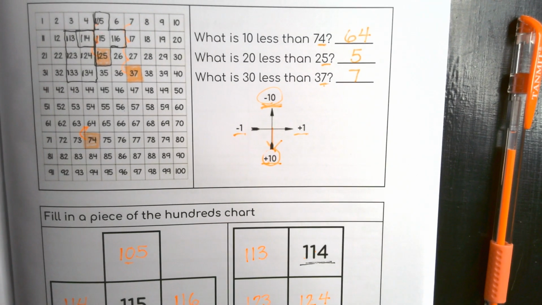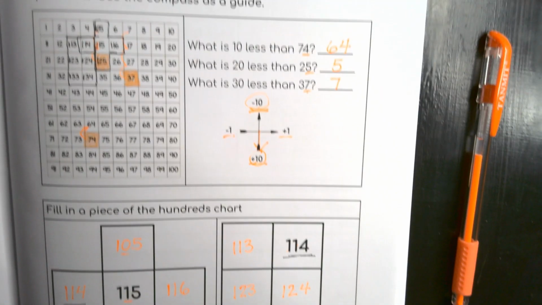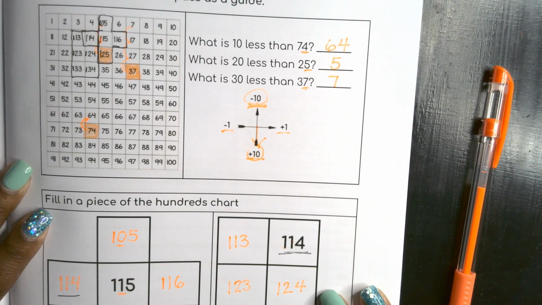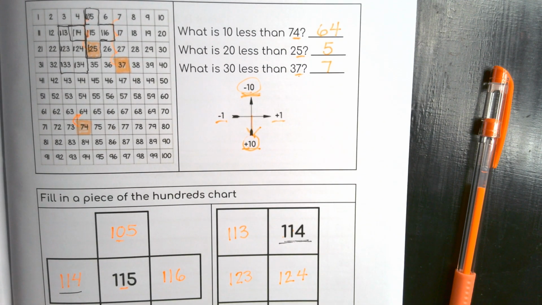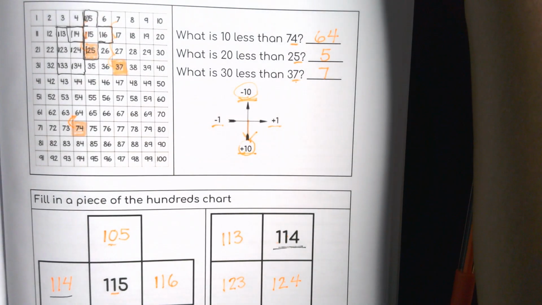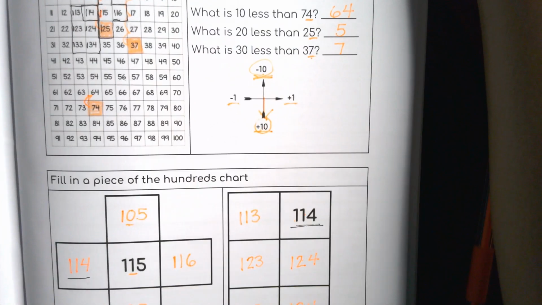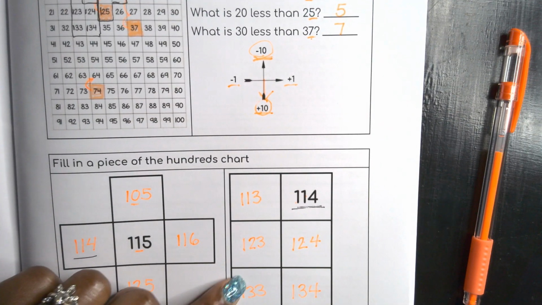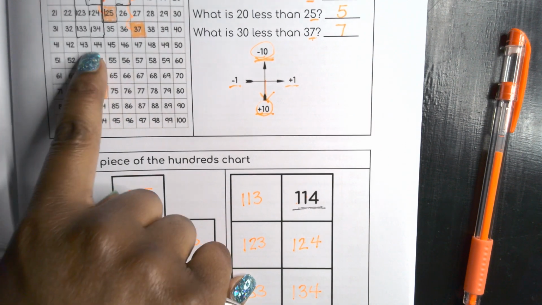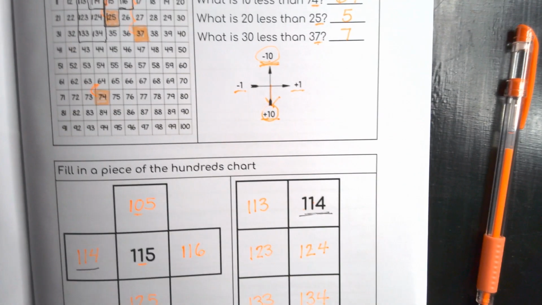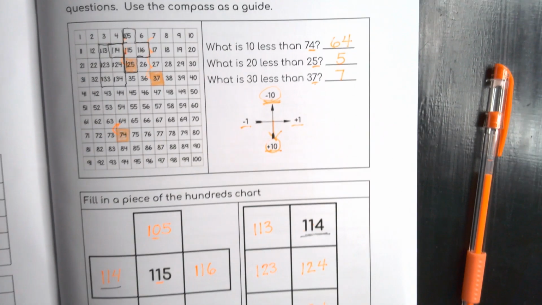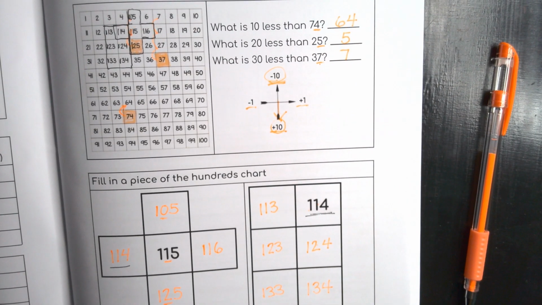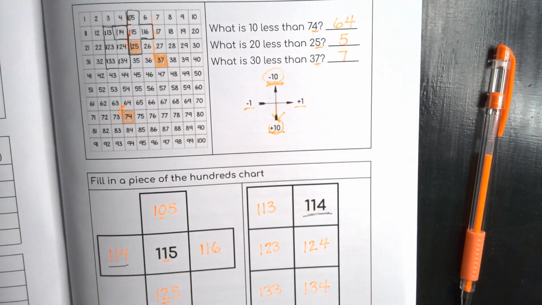So let me just put it up so we can see both at the same time. See how we can look and we see that this section and this section, they're the same. There we go.